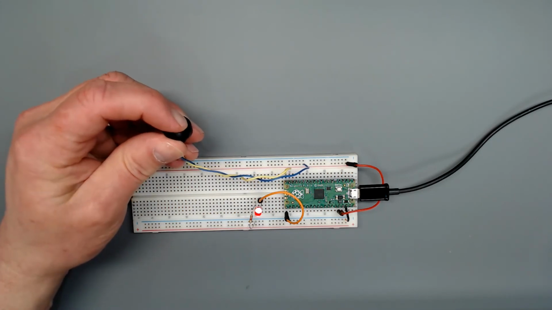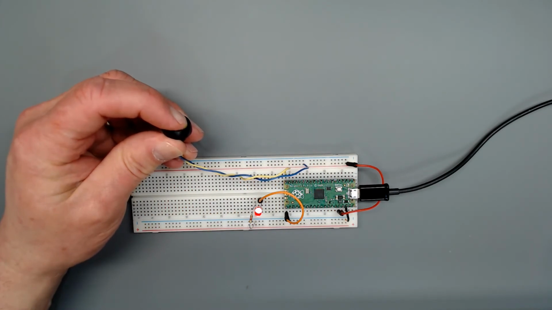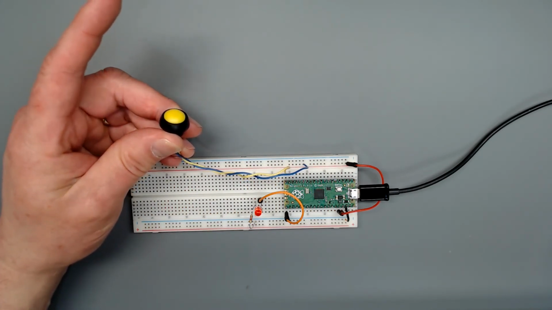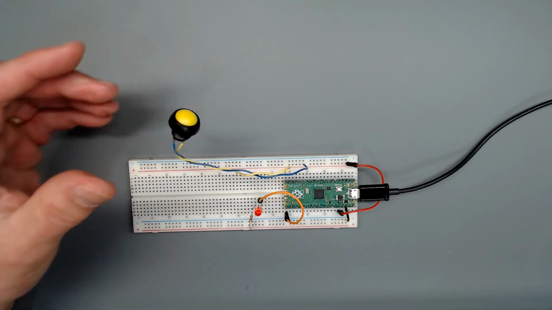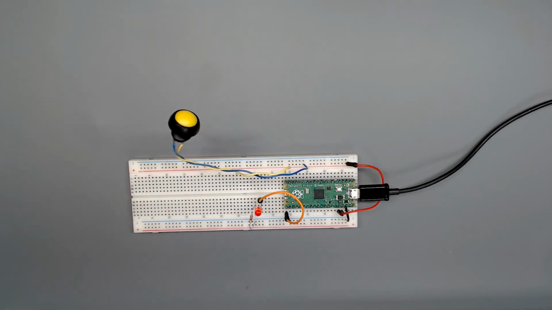We hit this, the interrupt occurs, turns the LED on. Then when the voltage drops because I released the switch, the LED turns off because another interrupt was triggered. Now let's look at that over on the computer screen.